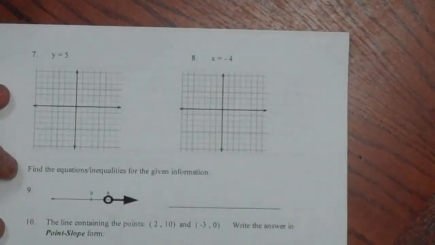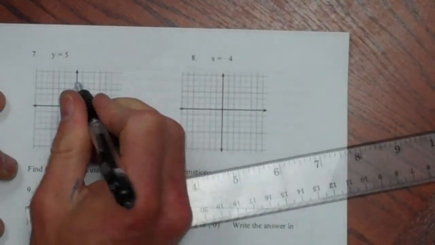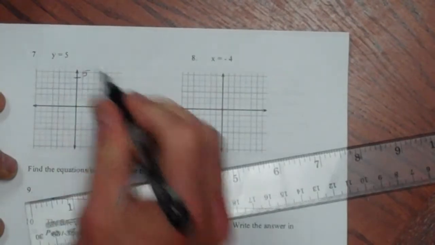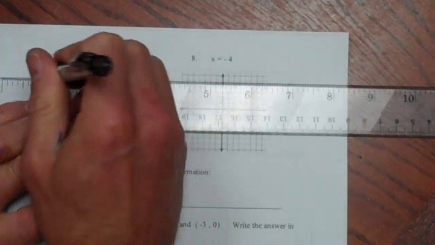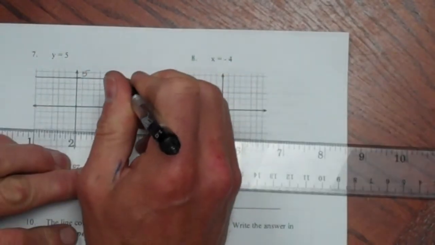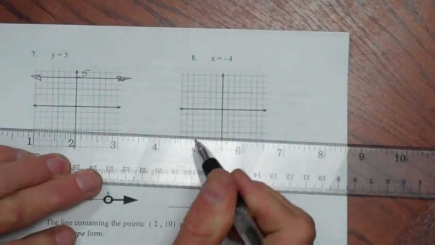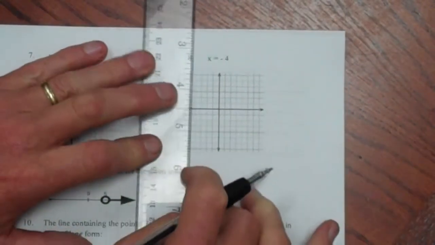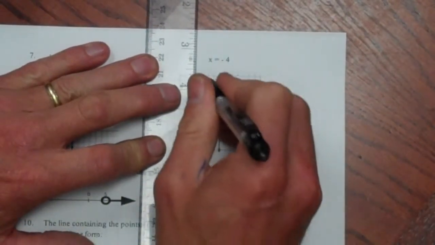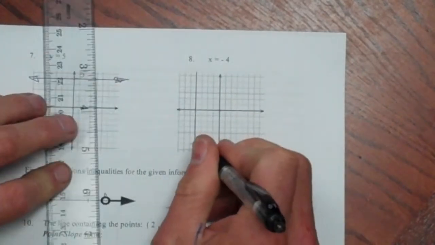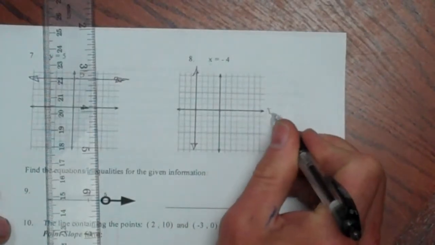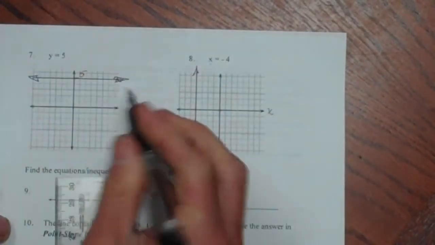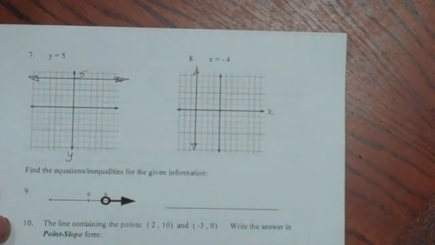All right, second page here, y equals 5, that's just a horizontal line at 5, right there. Just go up to the y value. If y equals 5, go up there, make a dot, and remember that x can be anything. So it can be anything left or right, like that. X equals -4, just go to x equals -4, make sure it's a vertical line. This is where you've got to practice and get this straight in your head, that when it's x equals something, it's perpendicular to the x-axis. When it's y equals something, it's perpendicular to the y-axis.